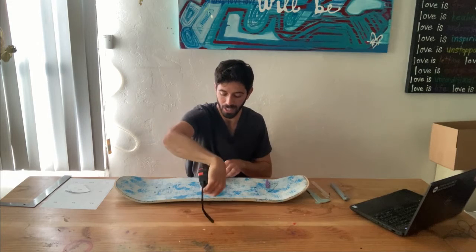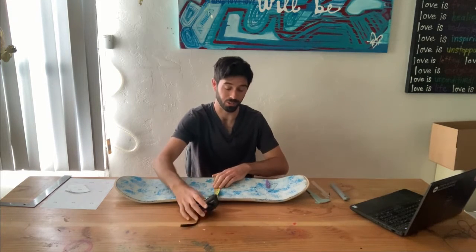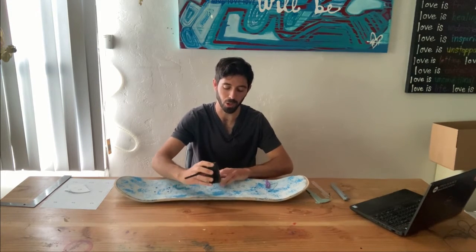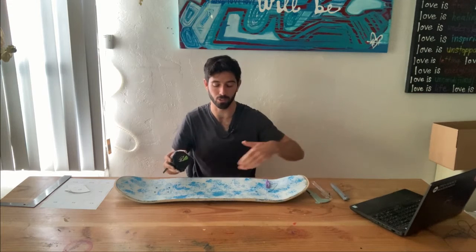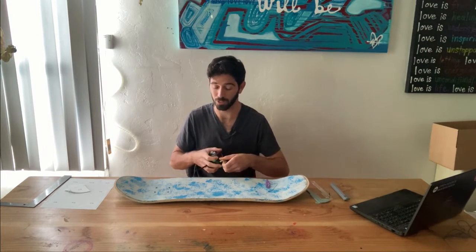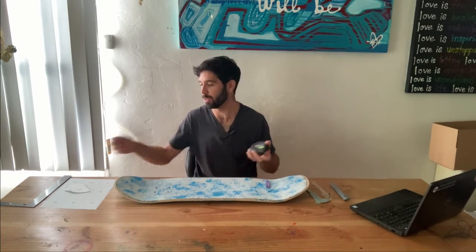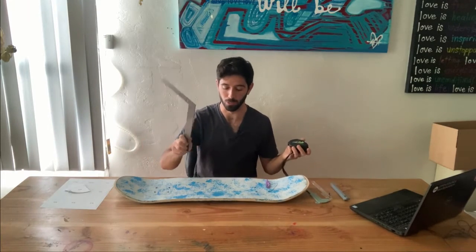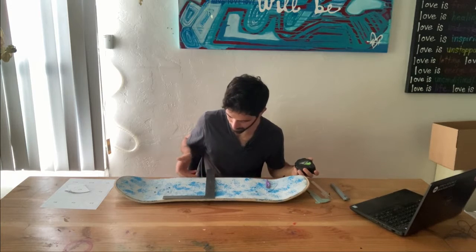You don't want to lay the ruler or the tape measure down for this, because when you go along a curve, it's going to make the dimensions slightly longer. So it's just straight across width. You can do it with a ruler or yardstick too.